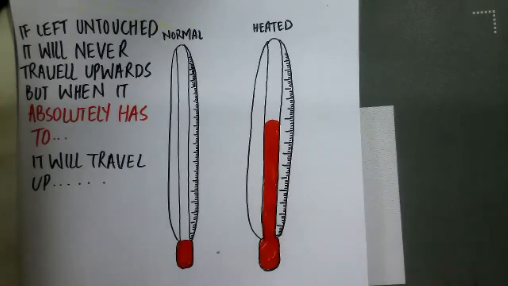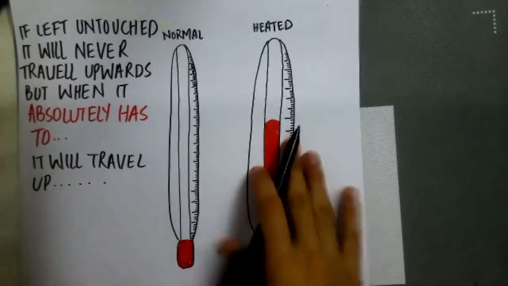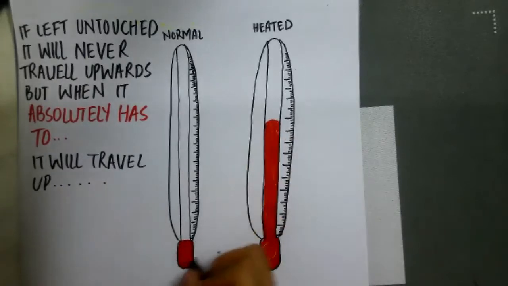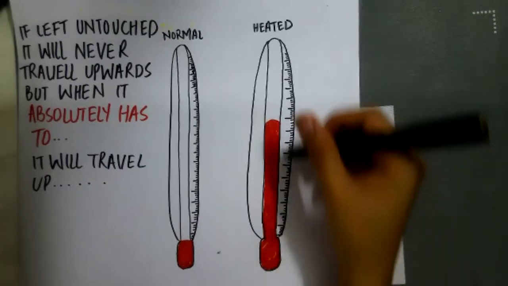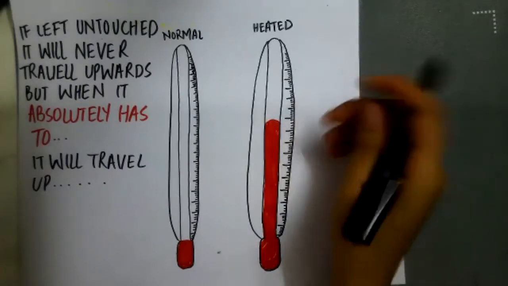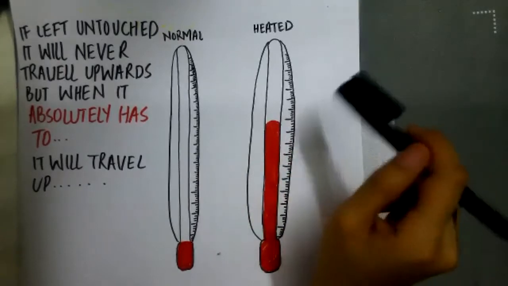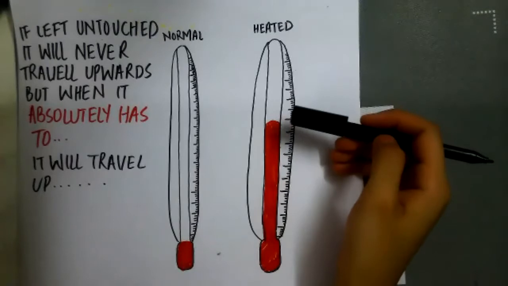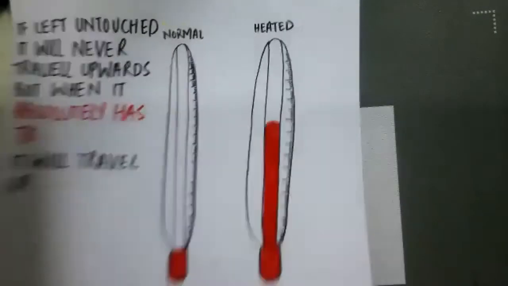The reason we use it for thermometers is that in normal conditions it's just going to stay in the bulb, but if we heat it and it has no other place to go, it's going to rise upwards. Unless it absolutely has to travel up this tube, it wouldn't, because it has more affinity with itself than for the glass walls.